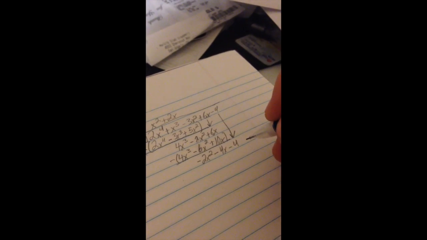And you'll subtract that. Once again, it will switch the signs. So 4x cubed minus 4x cubed is 0. Minus 8x squared plus 6x squared is a minus 2x squared. And 6x minus 10x is minus 4x. And you'll bring down this minus 4. So you'll have minus 2x squared minus 4x minus 4.